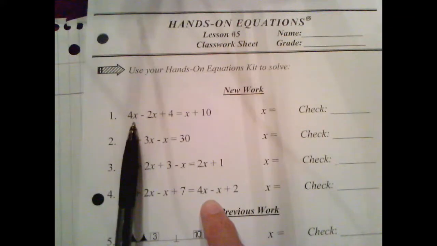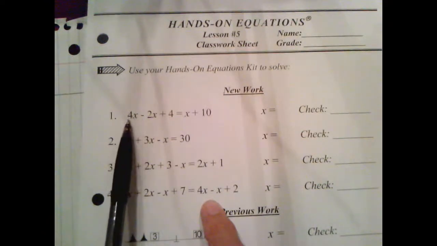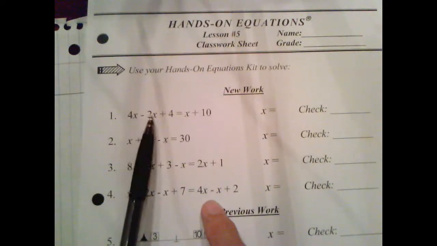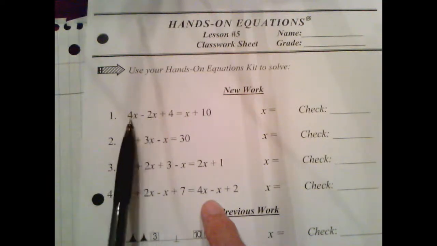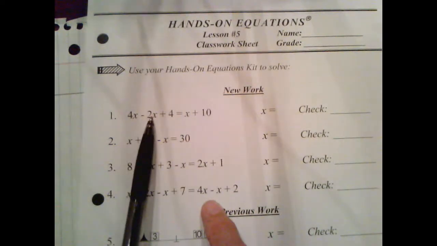The thing that is different is that we're going to be subtracting. So instead of putting up 4 x's and 2 x's, we're going to put up 4 x's and we're going to take away 2 of those x's. We aren't going to pull them down.